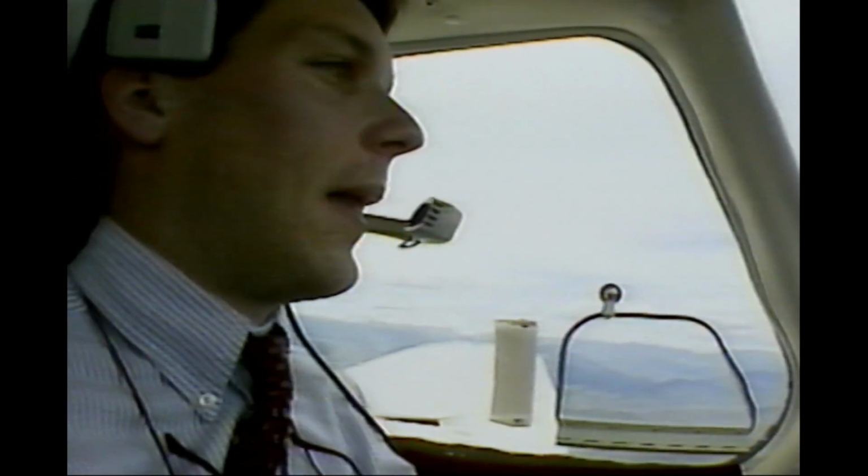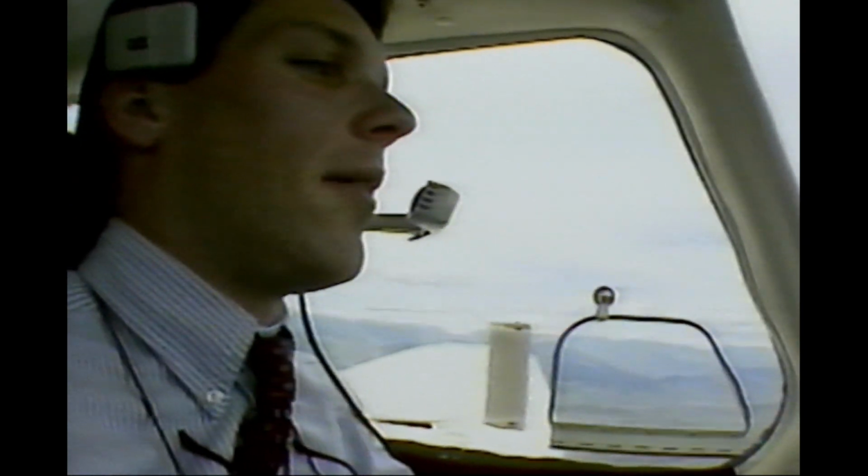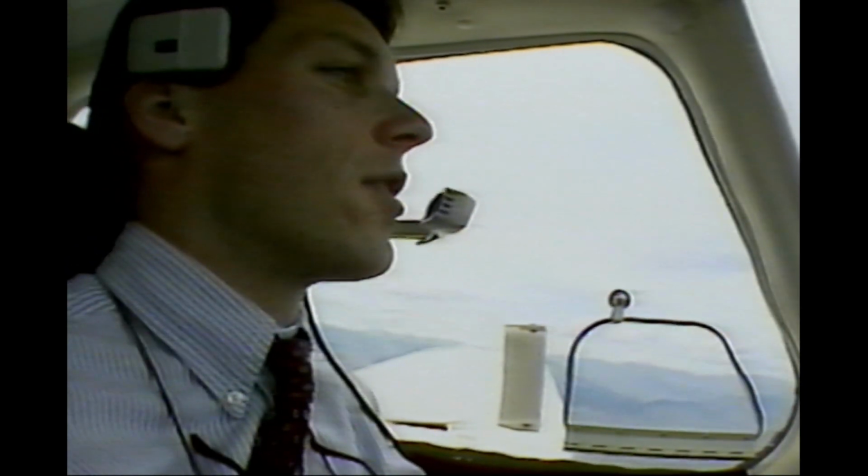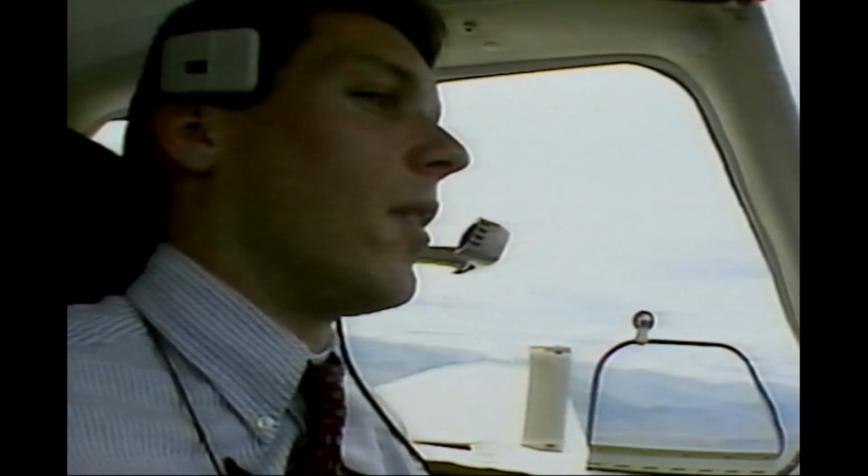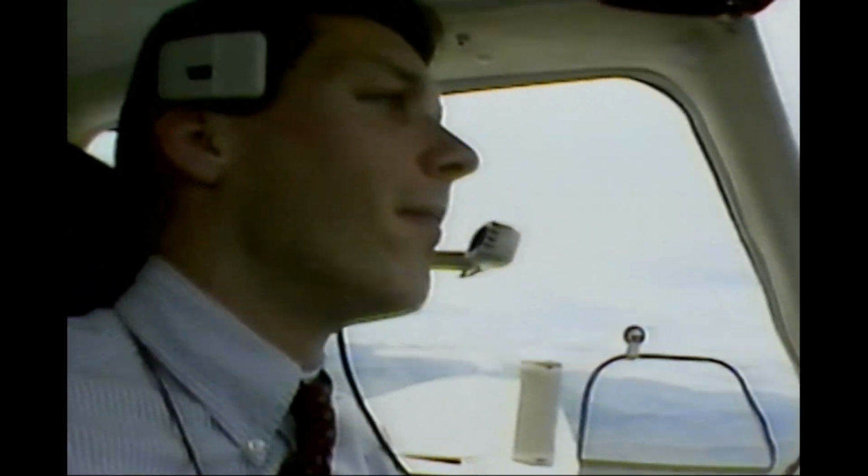Center, this is Archer 02 Lima, level at 8,000 feet, experiencing light to moderate chop, sir. And we are having slight difficulty holding our altitude.